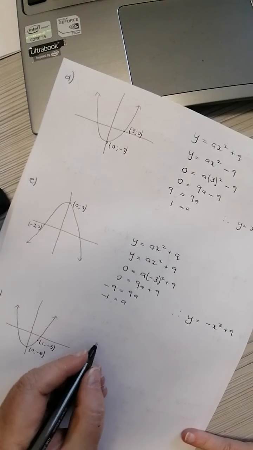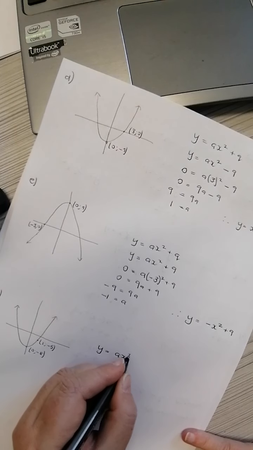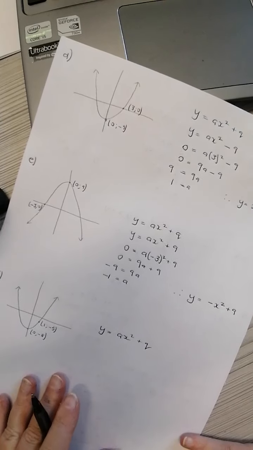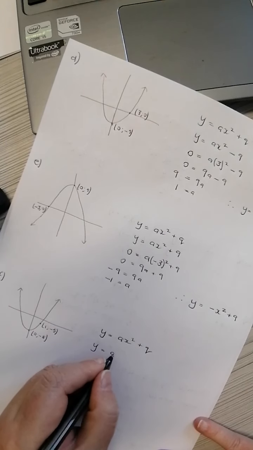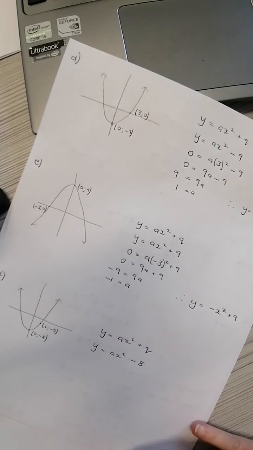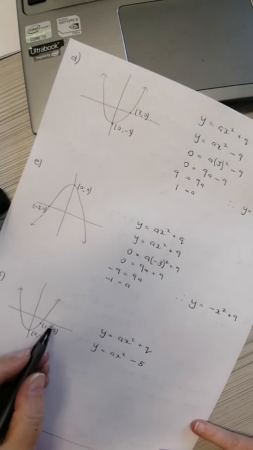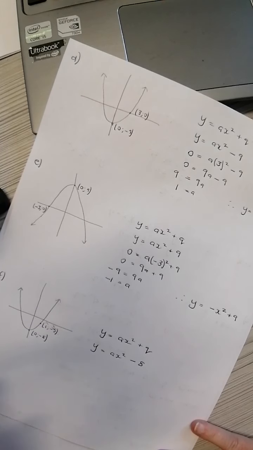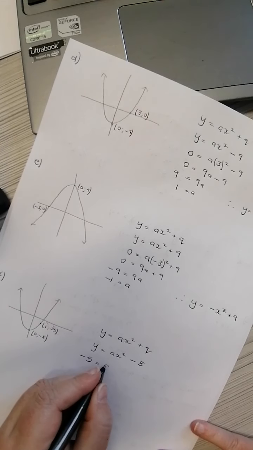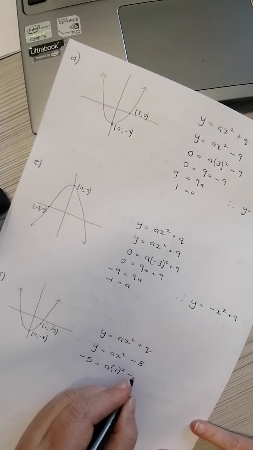Right, number F. Write down your formula. Again, we have a y-intercept. So we have ax squared minus 8. Substitute that point in. Okay, x, y. Y is minus 5, x is 1.